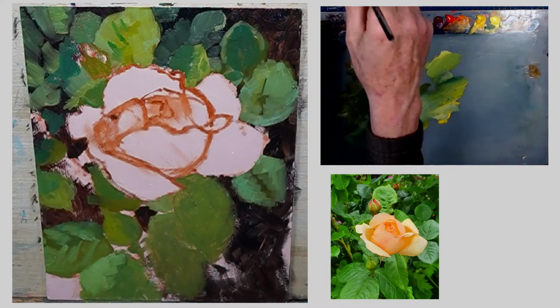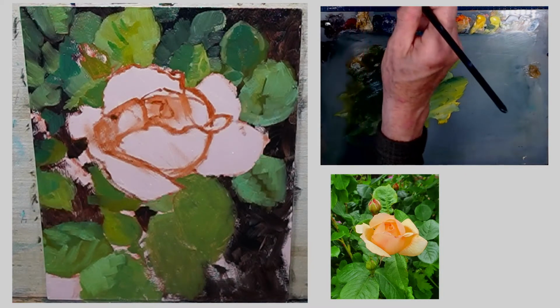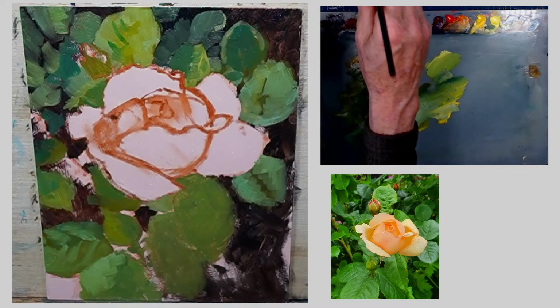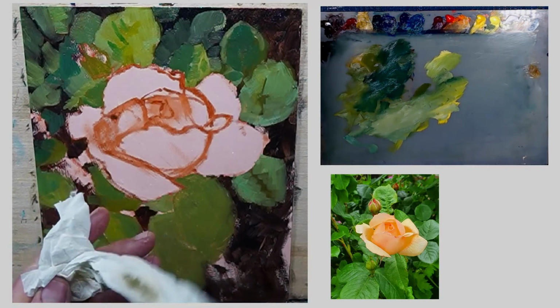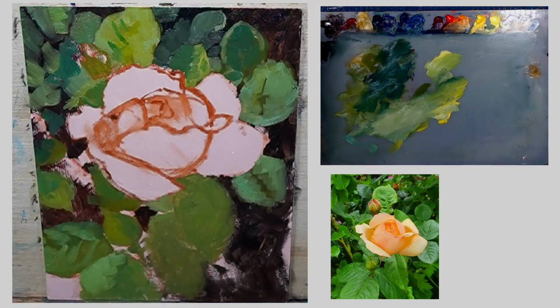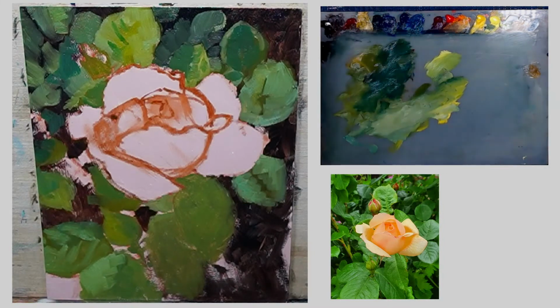Alright, I think I've done enough green at the moment. I need to balance that green off with the start of this rose. Cleaning my brush thoroughly, get rid of that green. I don't want any contamination. I'm going to leave that mix on the palette because it will come back and be used.